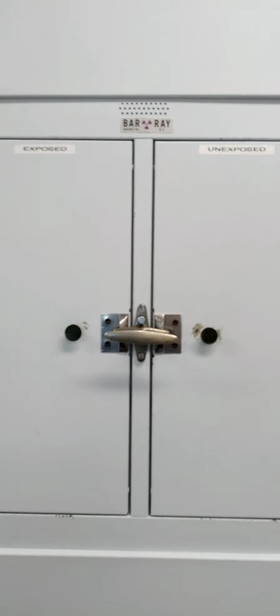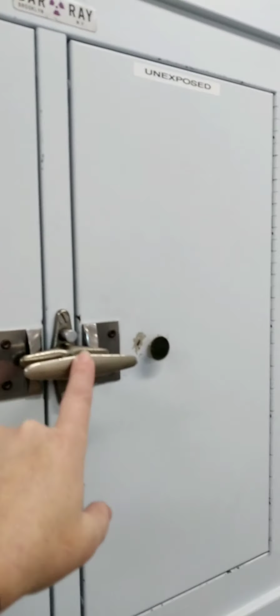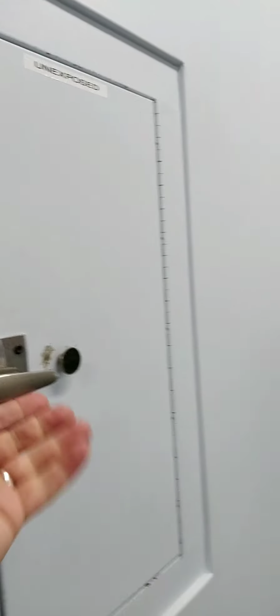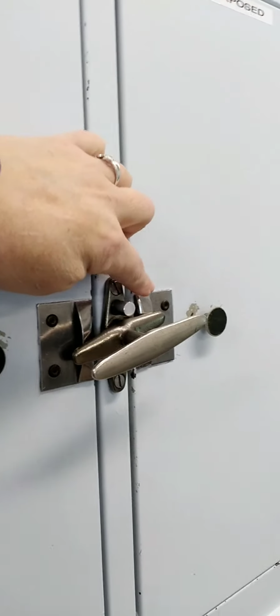Continuing on the wall, these doors here are called the pass-through box. The pass-through box gives you access to your x-ray cassettes. So if I were to open that, there is a little peg that's sticking out. I'm not sure if you can see it. It's right here. To turn the handles, I have to actually push the peg in first. When I push that in, you can see I have two sides.